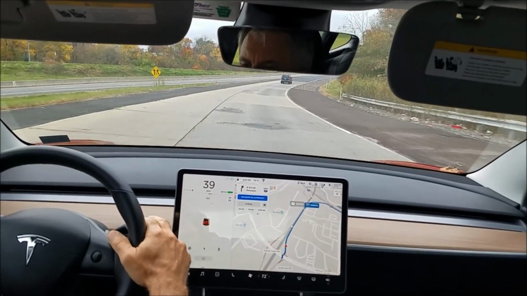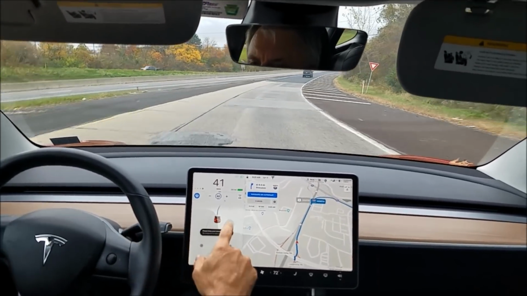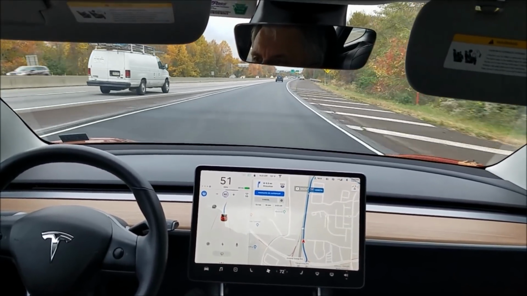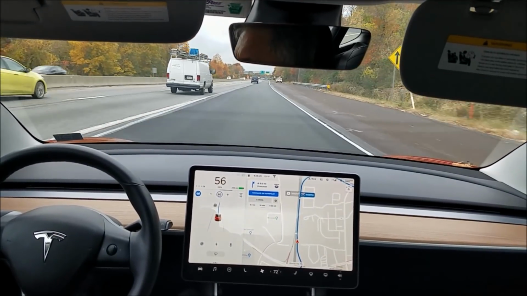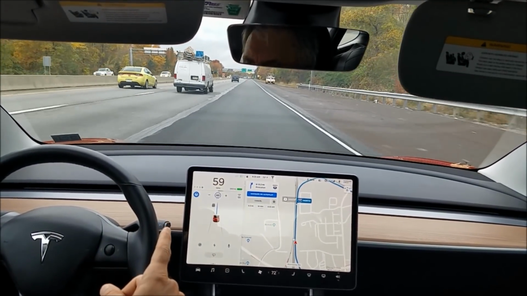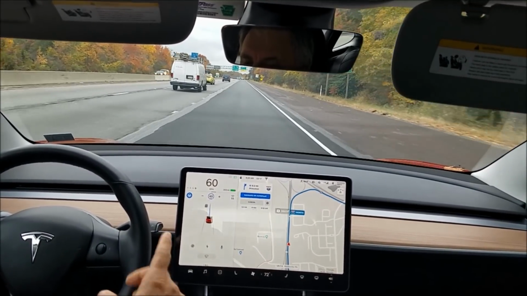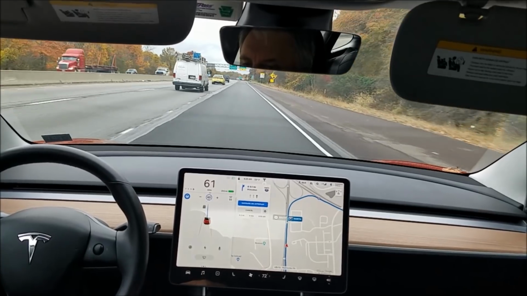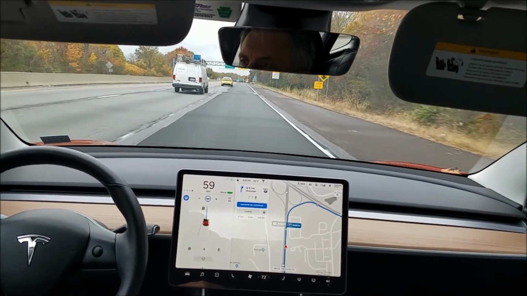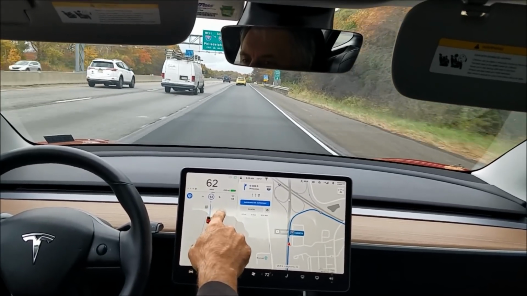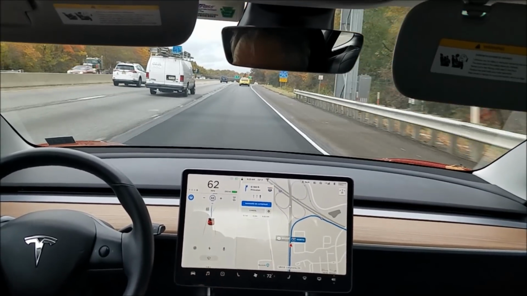These ramps just don't have good signage. Okay, so it jumped to 60, which was nice. And I'm curious here because I think this ramp, I could just stay on this road lane here to take my next exit. So it stays on that lane. Now it's saying it's going to make a turn, and I guess it's going to here.